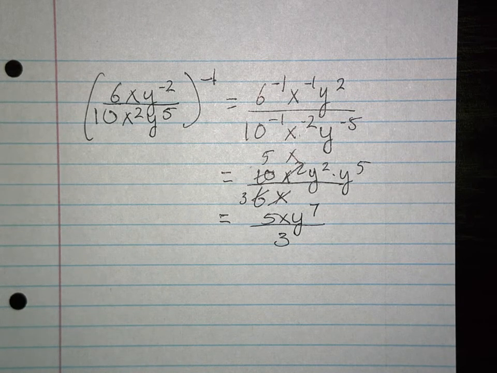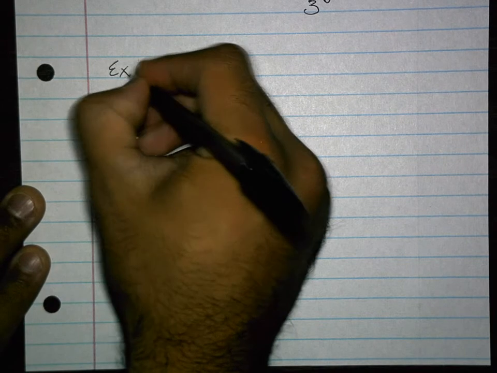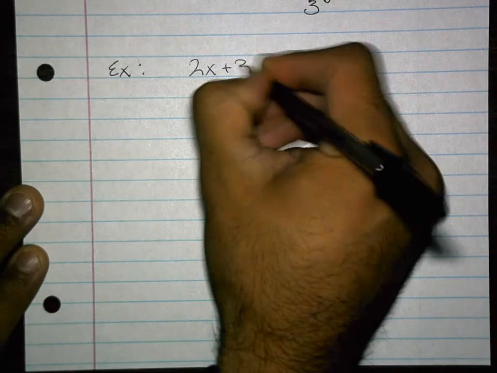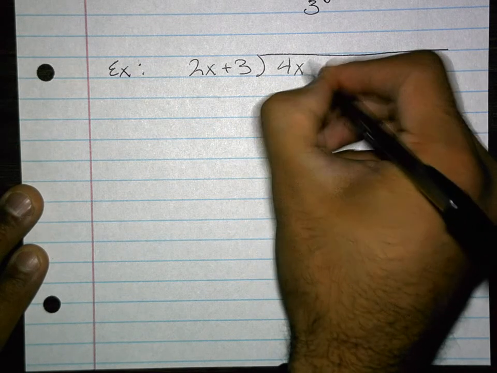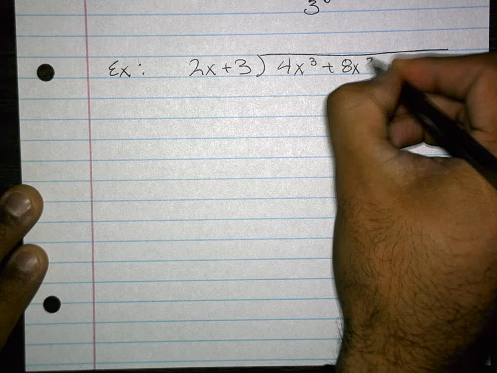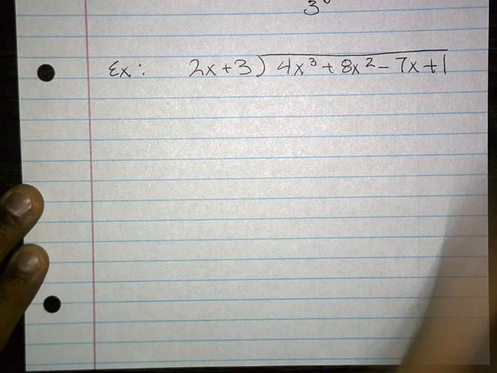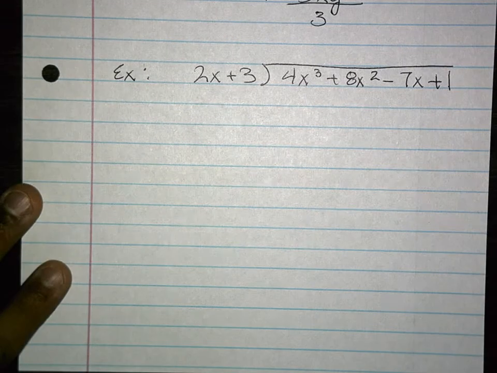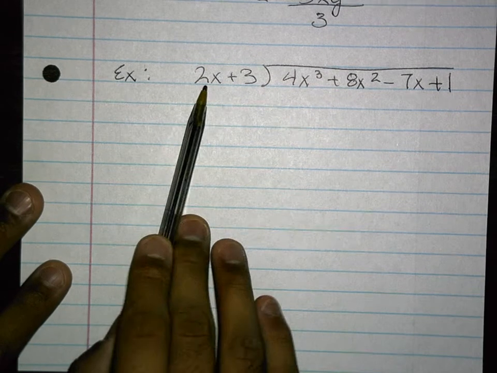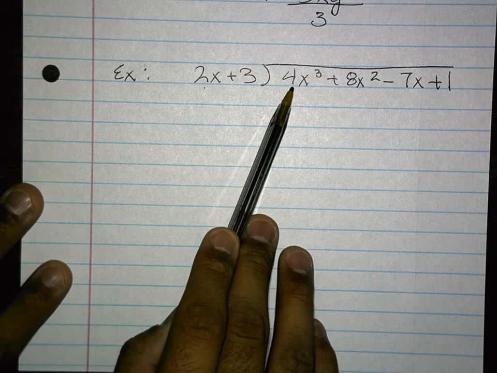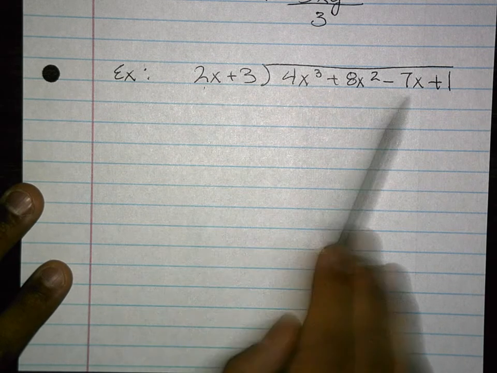Okay. Another thing that's in there that people tend to forget how to do is dividing polynomials. 4x^3 + 8x^2 - 7x + 1 divided by 2x + 3. Now looking at this, remember how this works. You always have to see what you have to multiply this by to turn it into that term. Then you put it over the same power, and I'll show you what I'm talking about here in a second.